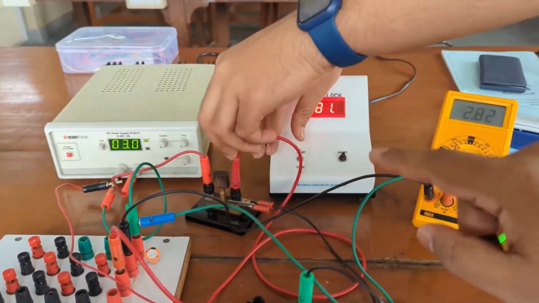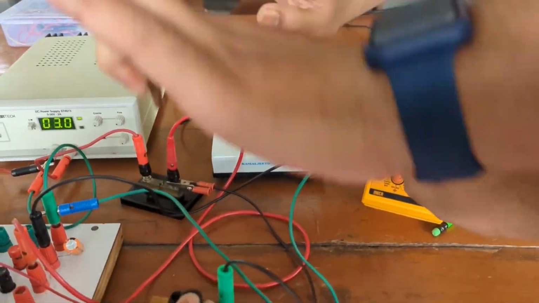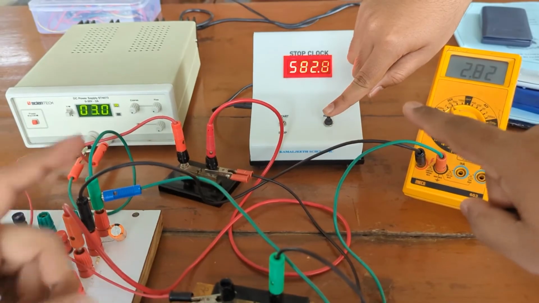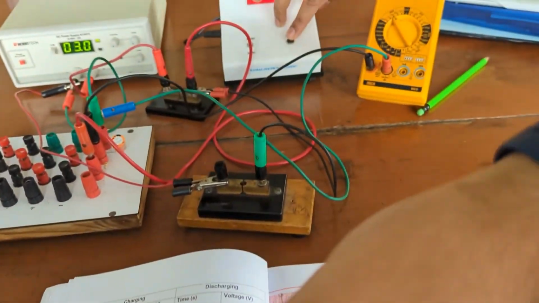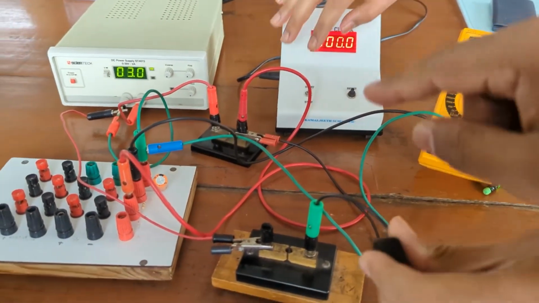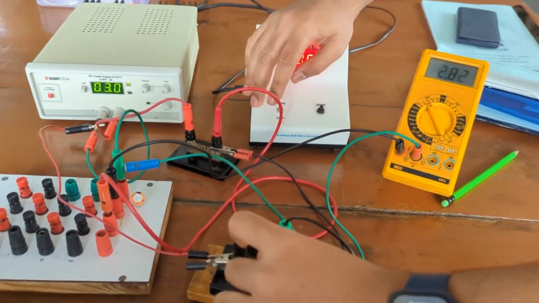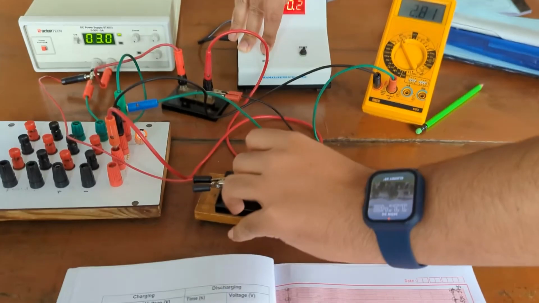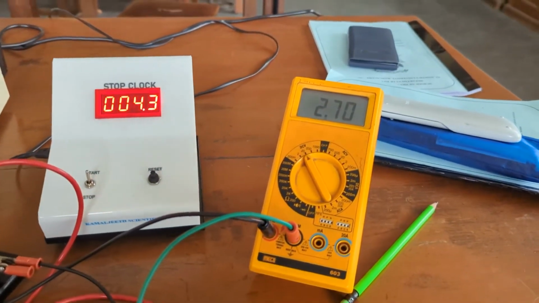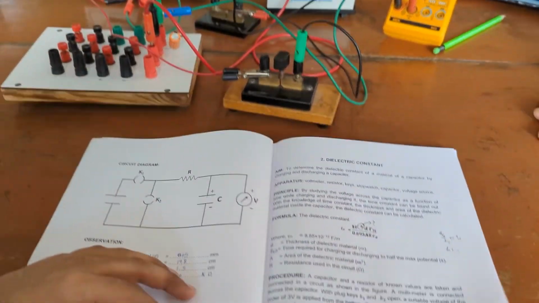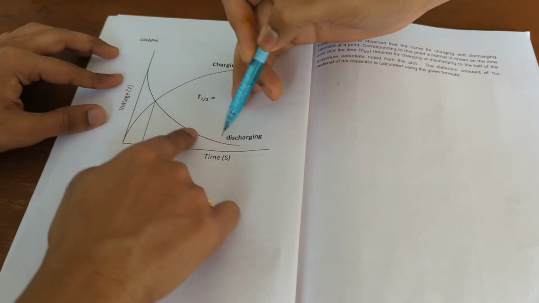As soon as it reaches a constant value, we'll stop the clock. Note down the maximum value, the constant value, whatever you have got. Reset it, then put in key 2 and start the timer simultaneously. Now you see it rapidly discharging, the graph decreases. You will get this discharging graph from this point.